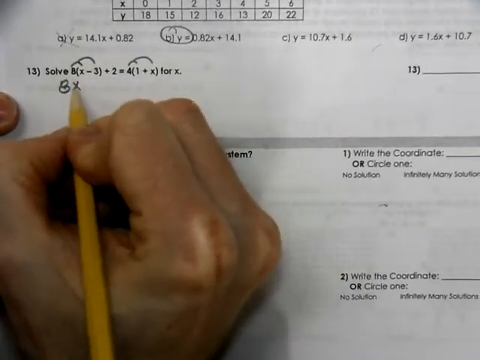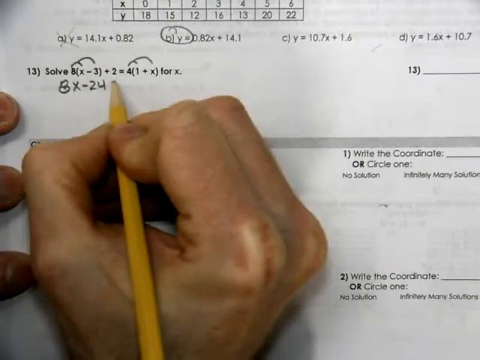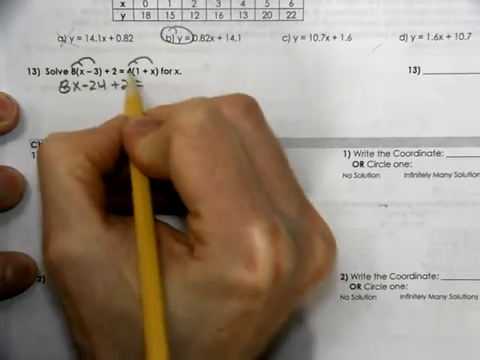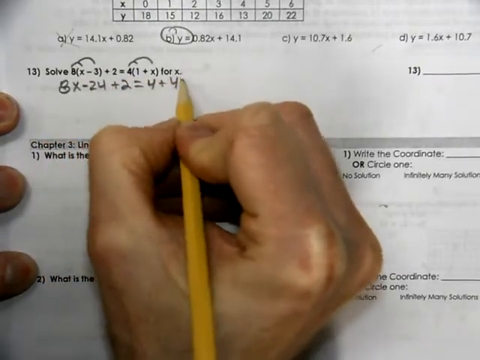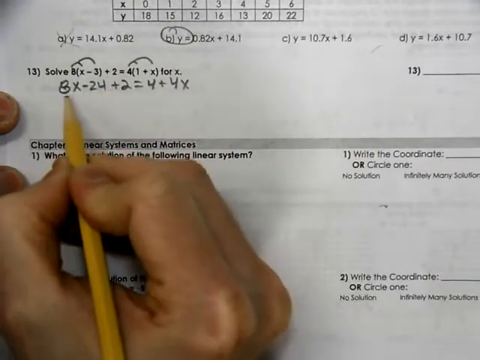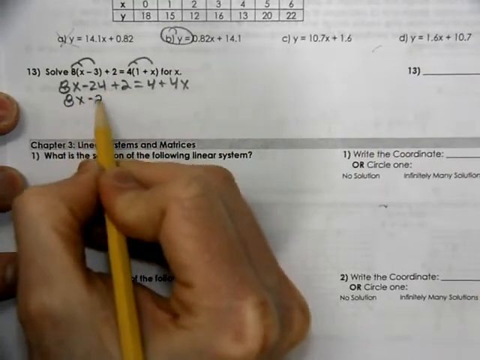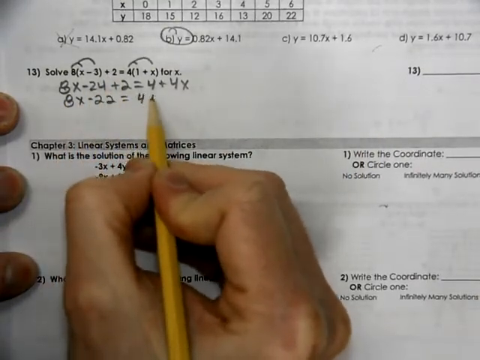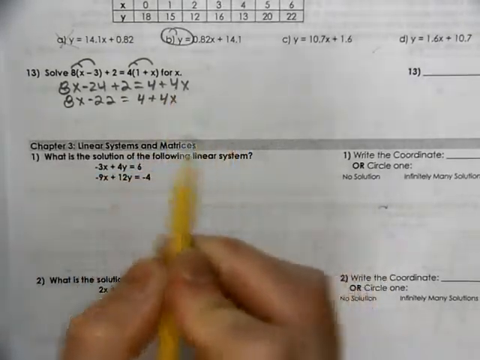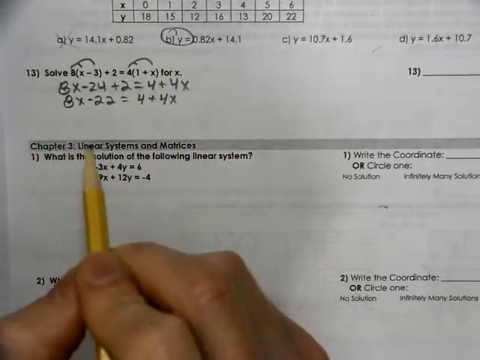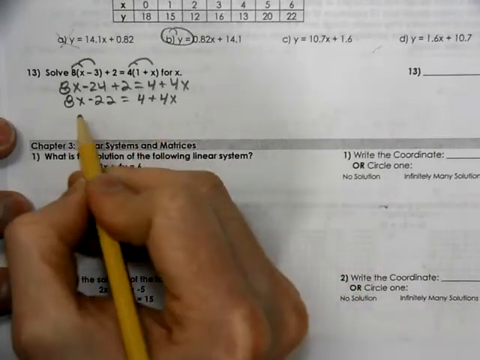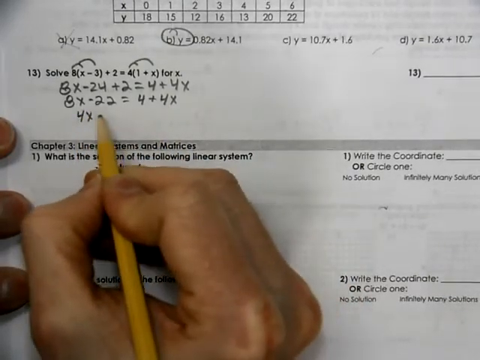So we have 8x minus 24. Then we have the plus 2. We have the 4 plus the 4x. We can combine our like terms. Now we're going to go on opposite sides of the equal sign. Subtract 4, subtract 4.